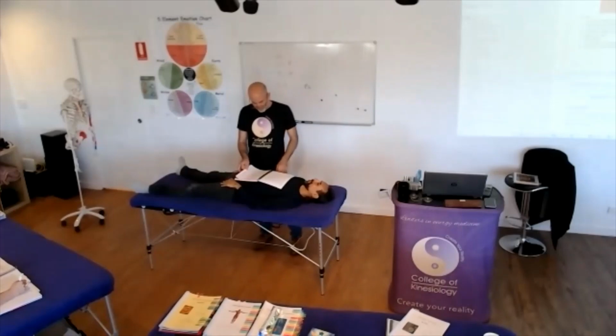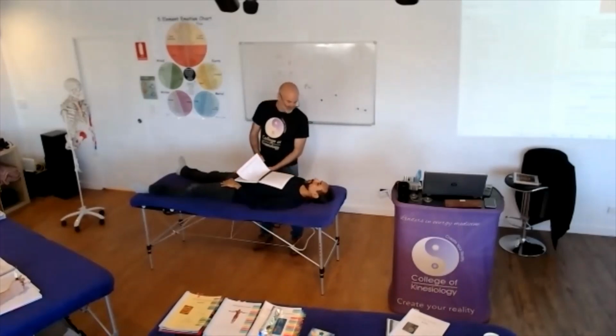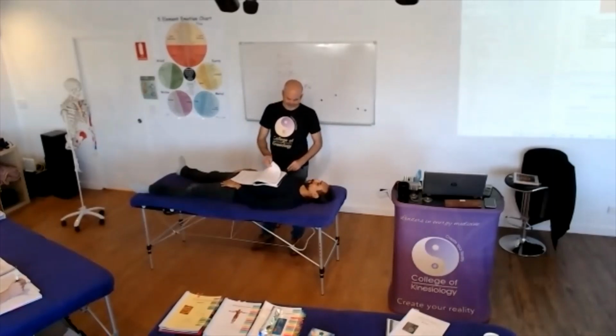So that's the P wave. That's an output from a cardiogram. It's a cardiogram.